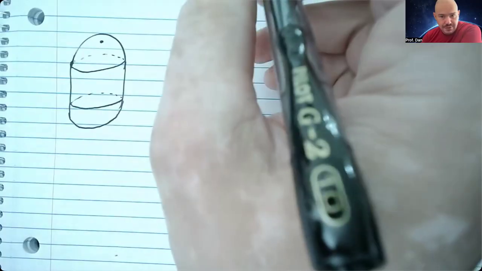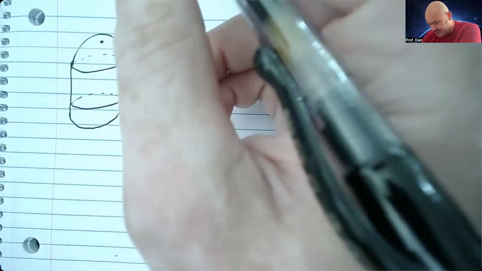If I pick any point on this surface, and I've parameterized the surface in terms of u and v, I can get tangent vectors in terms of u, and I can get tangent vectors in terms of v.